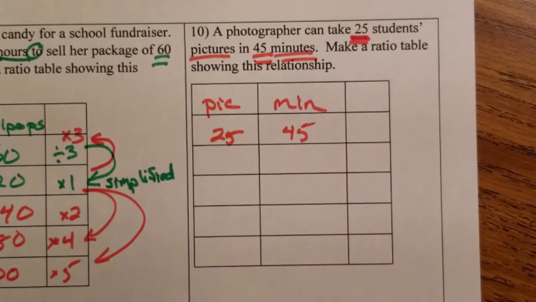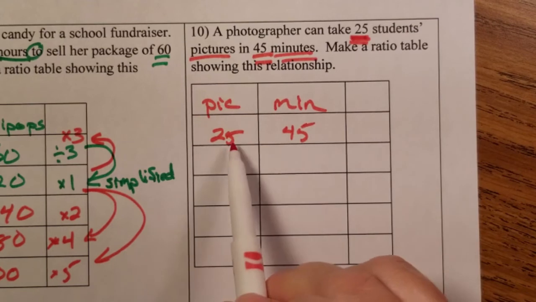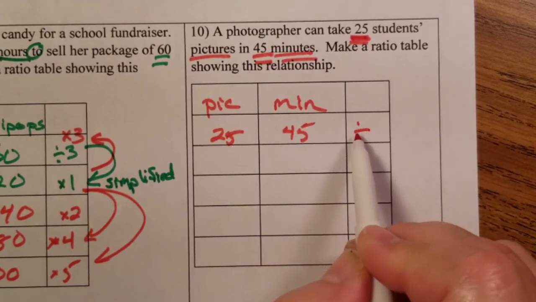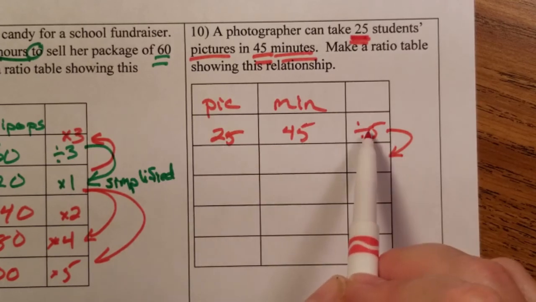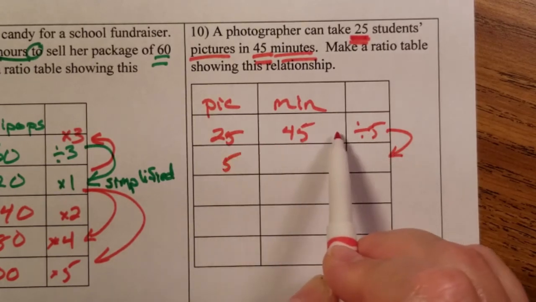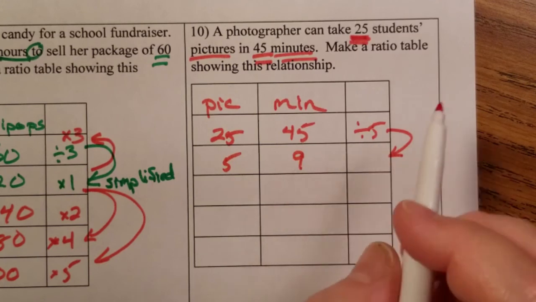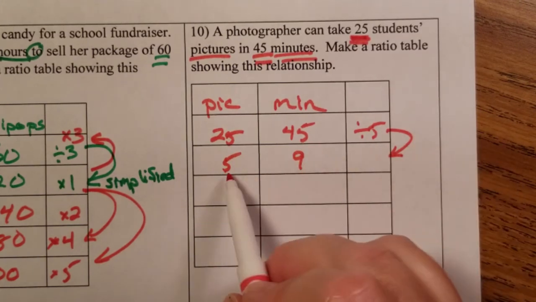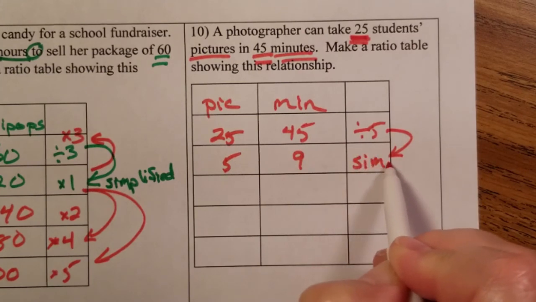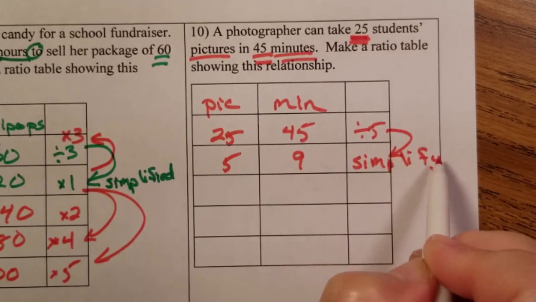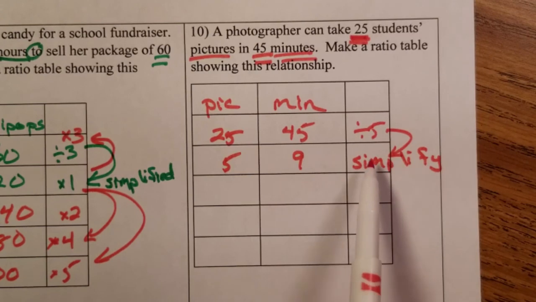So we look at it and say, can we simplify this? Well, they both end in 5, so we know that we can divide by 5 to come down here. 25 divided by 5 is 5. 45 divided by 5 is 9. 5 to 9. 5 is prime, and it doesn't go into 9, so this is simplified. We cannot reduce it anymore. So we have the 5 here. We've got the times 1 here.